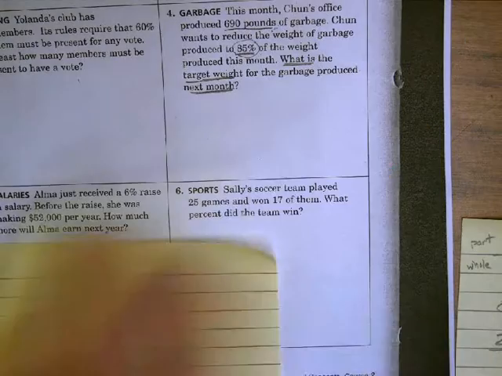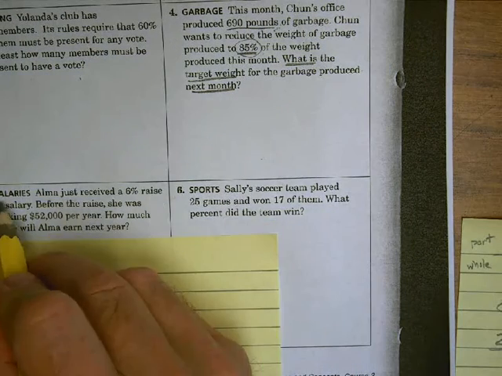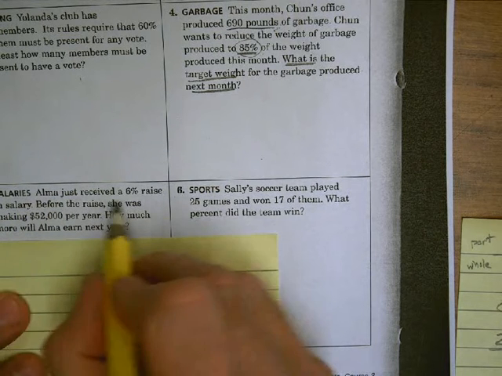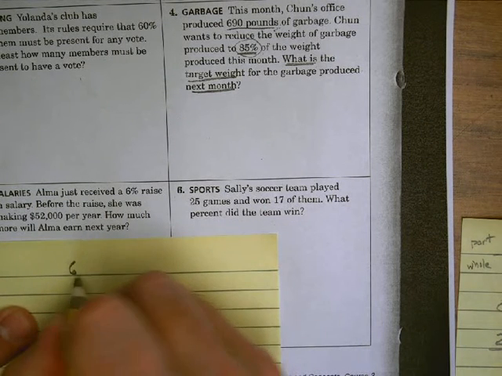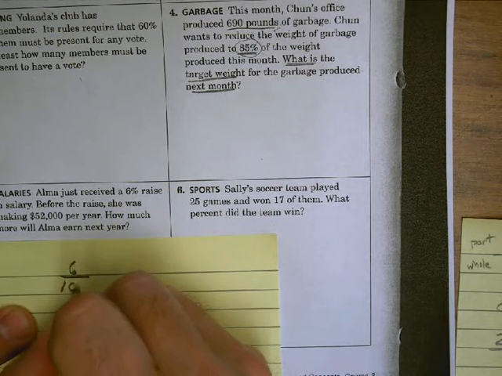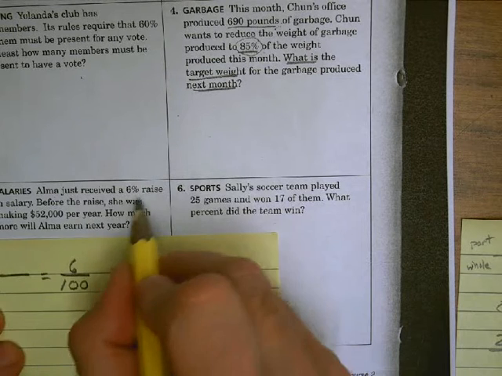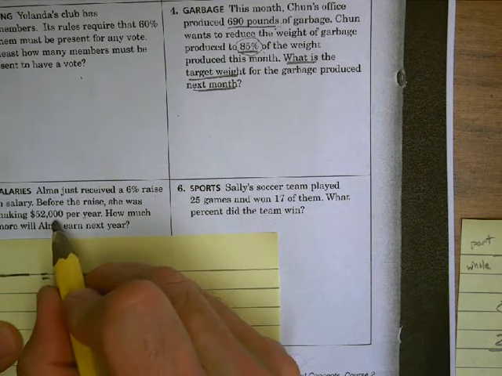Number 5 has to do with salaries. Alma just received a 6% raise in salary. So right off the bat, we know 6% goes on top, and what goes on the bottom? That's right, 100. And now what about the other side? She got a 6% raise in salary. Before the raise, she was making $52,000 a year. How much more will she earn next year?